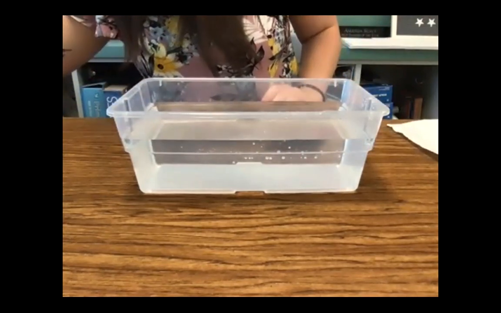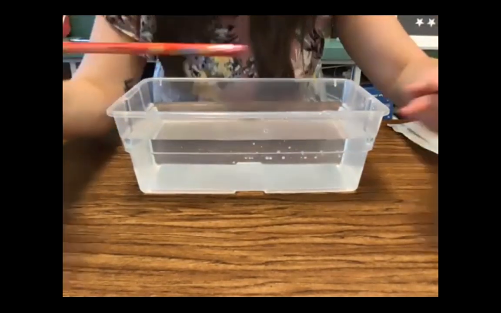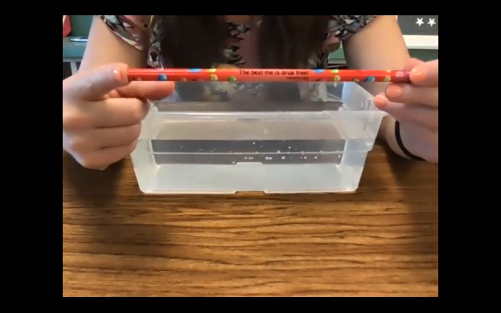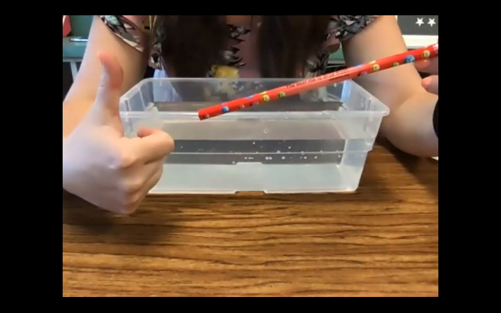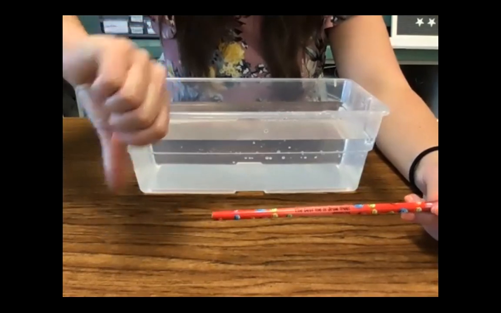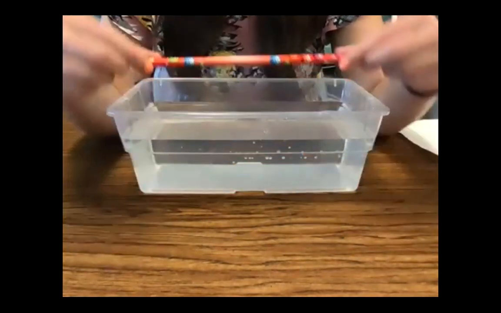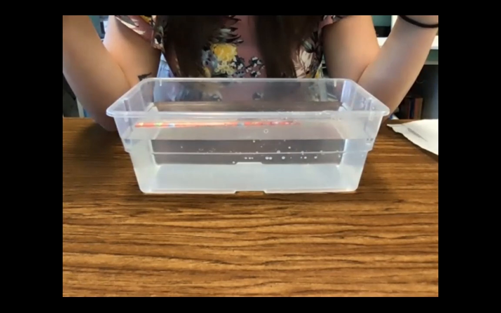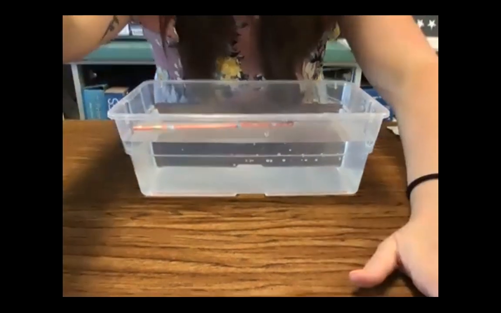All right, our next object is a pencil. Make your hypothesis. If you think the pencil will float, thumbs up. If you think the pencil will sink, thumbs down. All right, let's find out. Ready? The pencil is floating. Oh my goodness. Did you think the pencil was going to float? Some of you might have thought the pencil was going to sink because if we cut it open, there's stuff inside. There's a lot of matter.